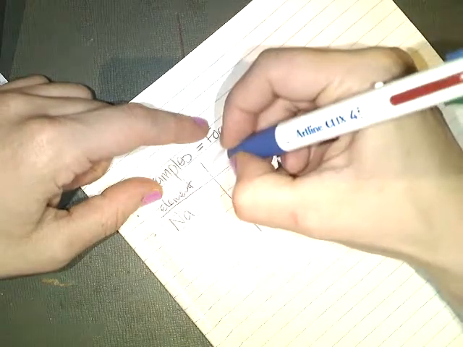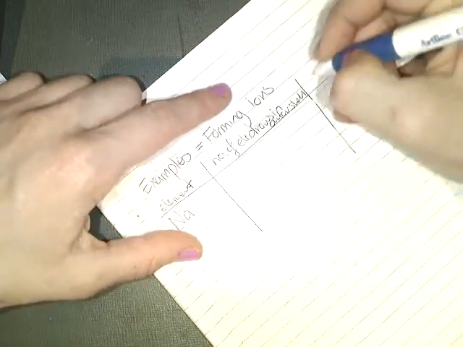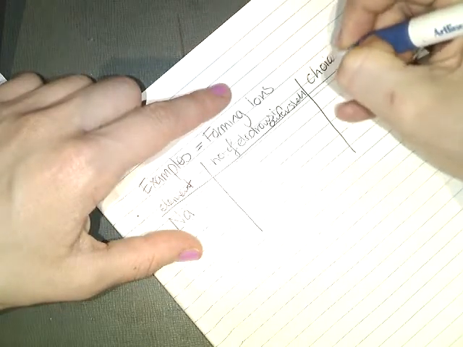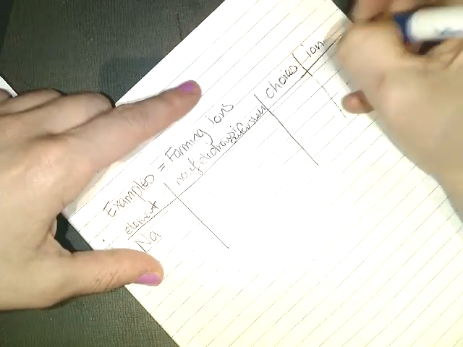We're going to find out number of electrons in outer shell. And then we're going to write down choices and then ion.